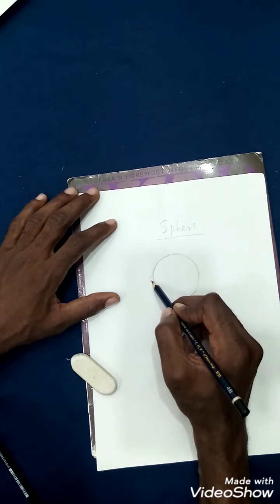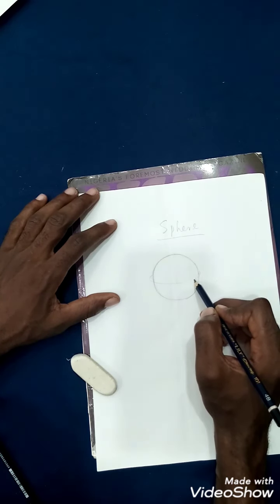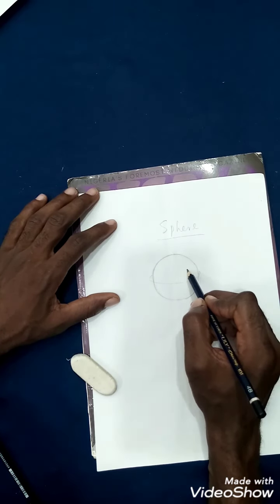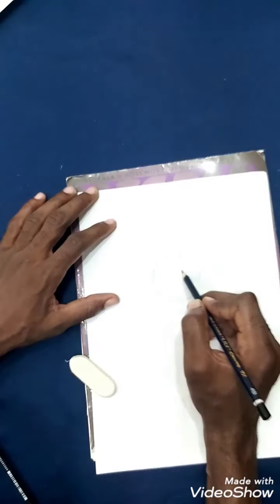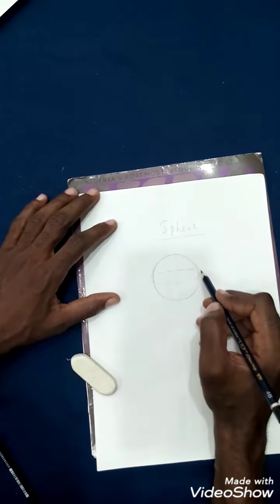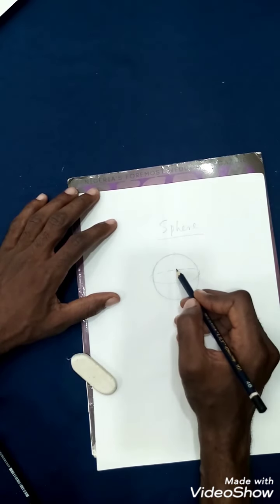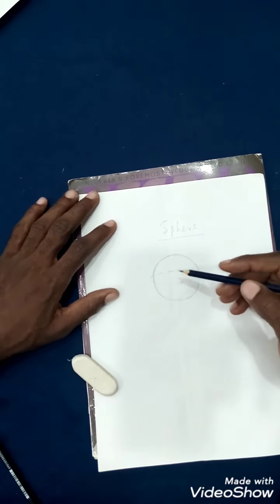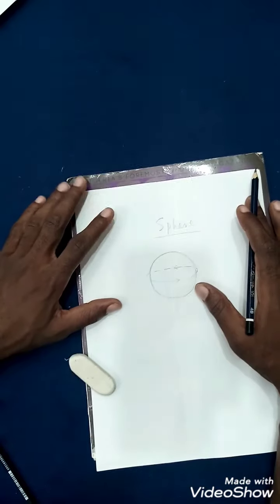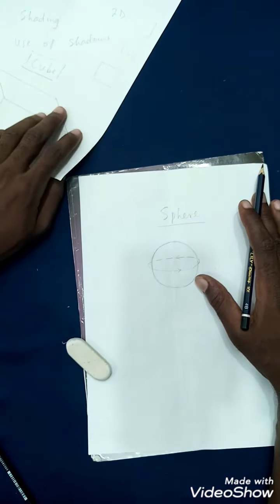Okay, so this is the ellipse. Broken line shows the part of the sphere that we're not seeing, and it goes round this way and keeps going. It's a rounded shape. So that is how to draw the 4 basic forms.